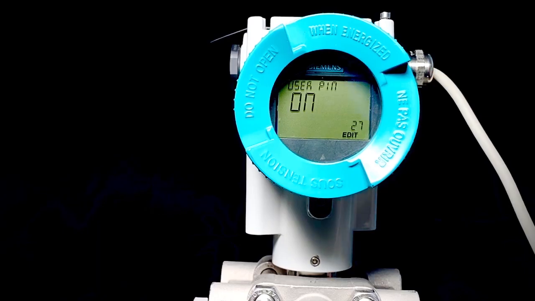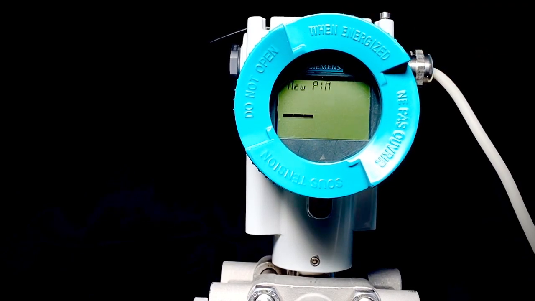In this tutorial, we will change the user pin. For this, we go to the parameter 24, change user pin. We press the right arrow button and the text New Pin appears. The cursor and symbol edit flashes. Use the up-down arrow buttons to set the number you want. Pressing the right arrow button moves the cursor 1 digit to the right, with a value between 1 and 65,535.